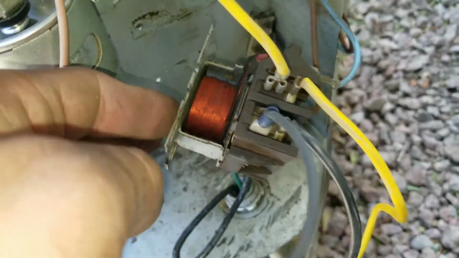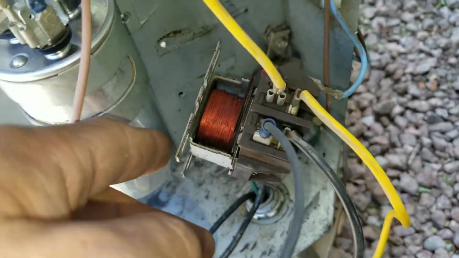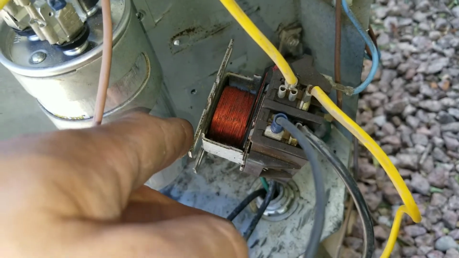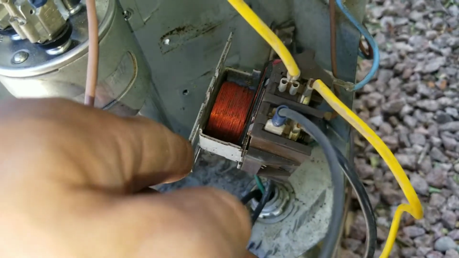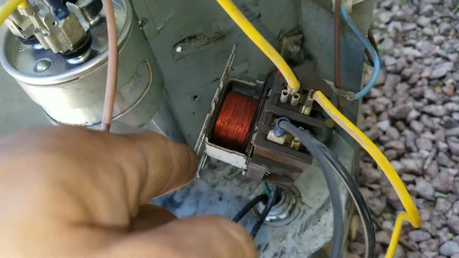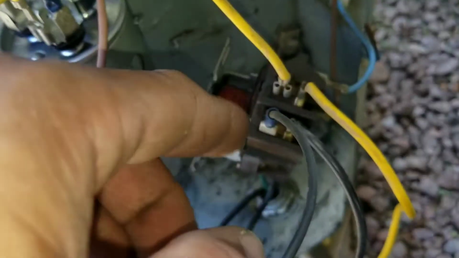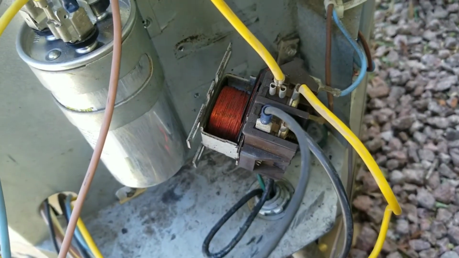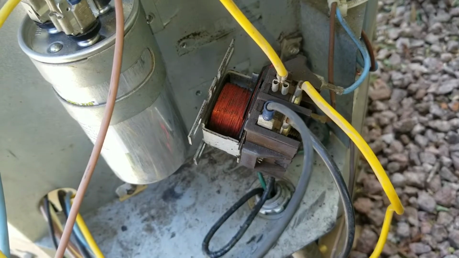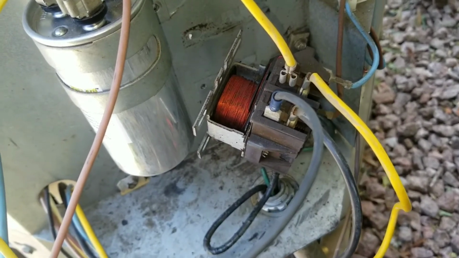So here, when I touch my contactor, it is super hot on the back side, which is telling me that this thing's just been running non-stop. So now we're going to disconnect the wires, and then we're going to insert or reattach the new contactor and then rewire it.